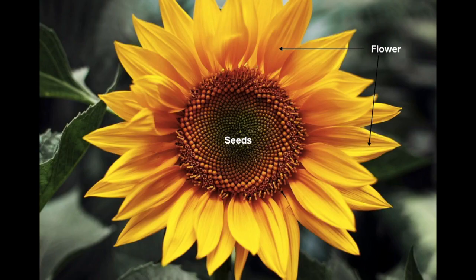So as you can see on this sunflower here, you can see the parts of the flower. You can see all those beautiful yellow petals. And then in the middle are the seeds. Now, some of these seeds look like they're in tiny little pods, and that's because they are. So even though this one doesn't have big, giant bean pods like the ones that you eat, you do see them starting to form there in the middle.